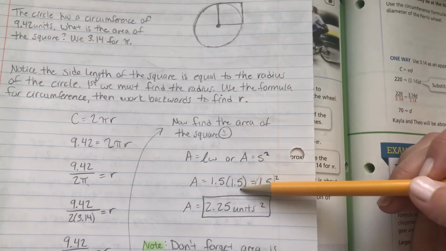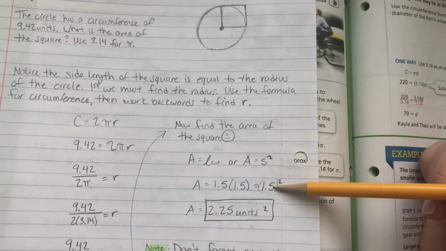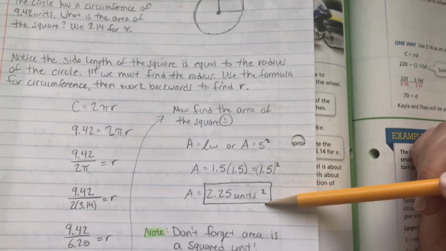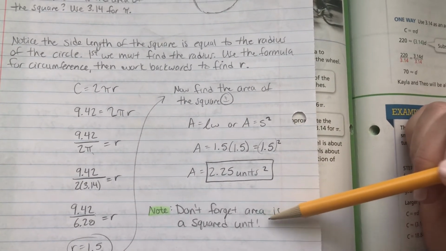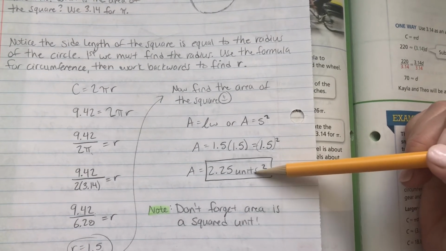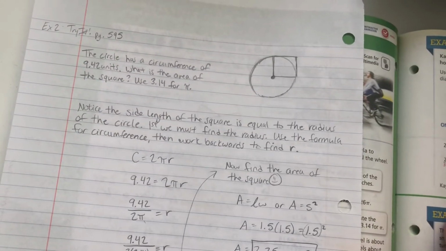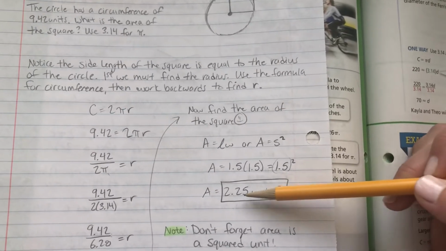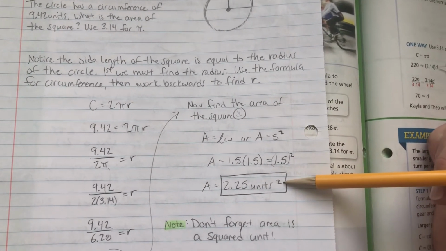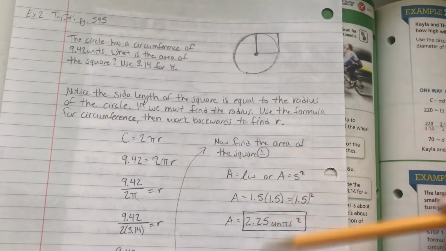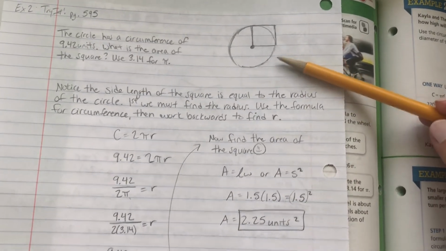So 1.5 times 1.5, or 1.5 squared, gives us the area of our square. And don't forget, anytime you deal with area, it's a squared unit. This doesn't give us inches or feet or anything. It just says units. So it's going to be 2.25 units squared.